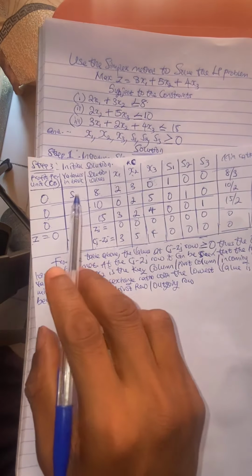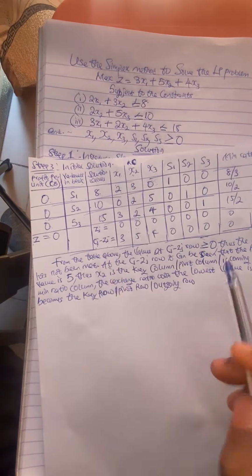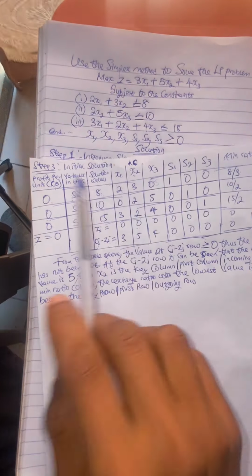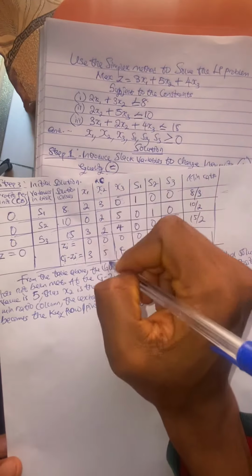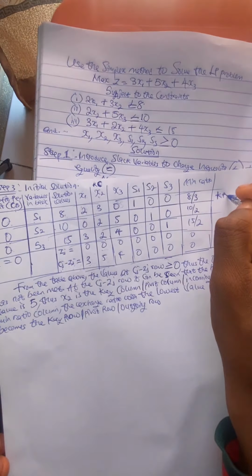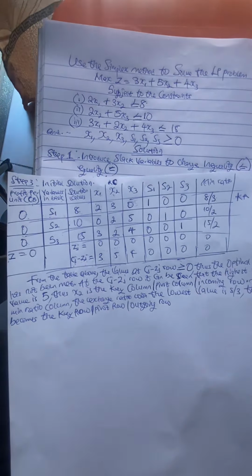So what this means is this x1 would leave, and then this x2 will now come into this, right? So you have been able to determine that this is your key column and this is your key row, right? Make sure you remember this.